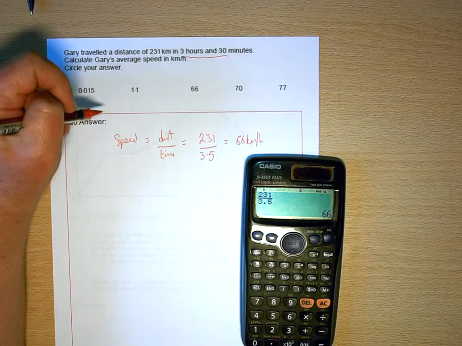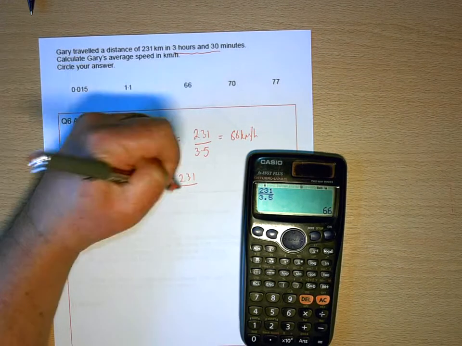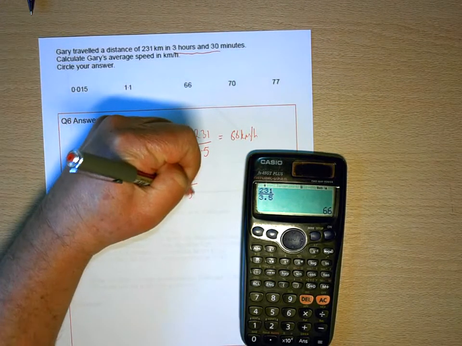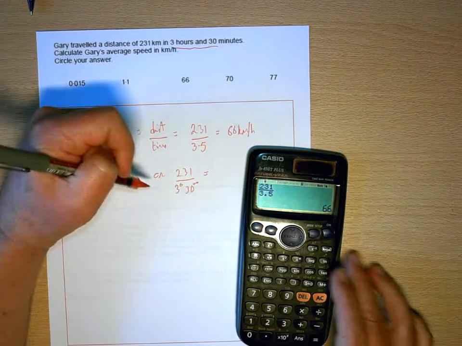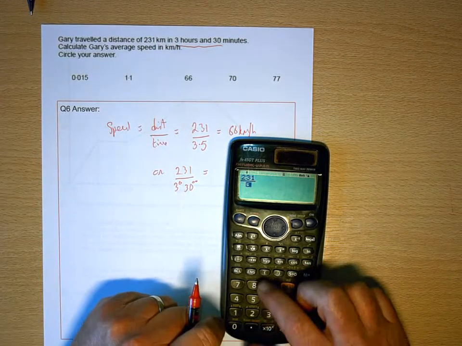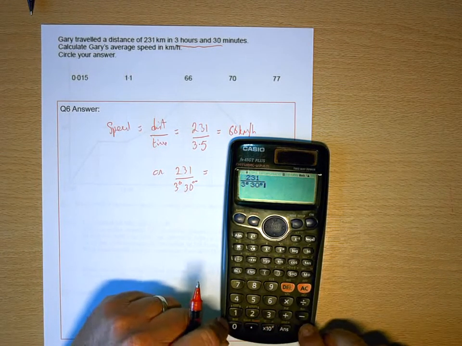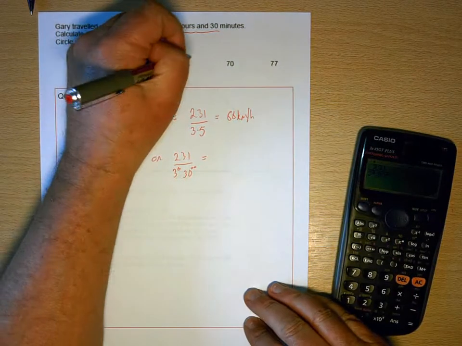Or 231 over 3 hours 30 minutes using the time button. Just to show you that that gives you the same thing. 66 kilometers per hour. So that's the answer they're looking for.